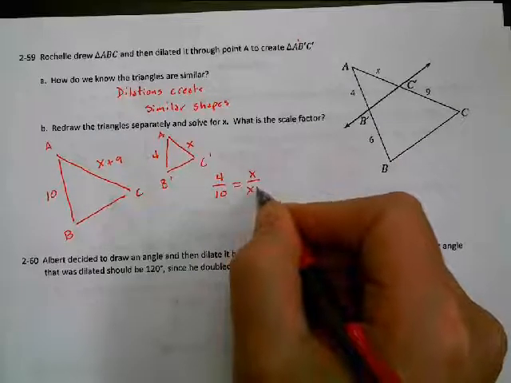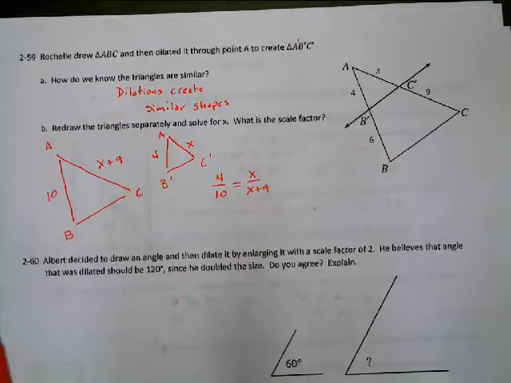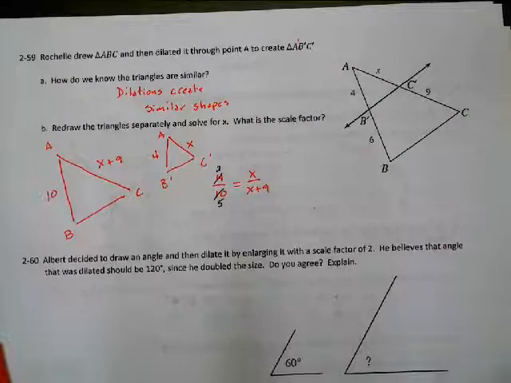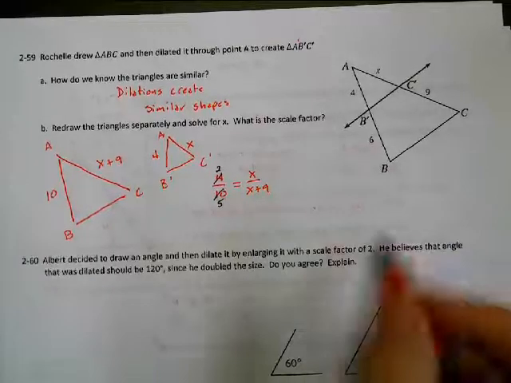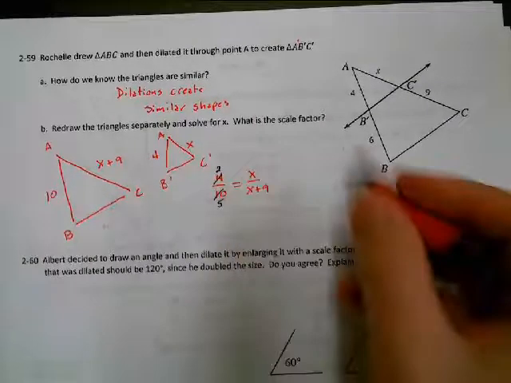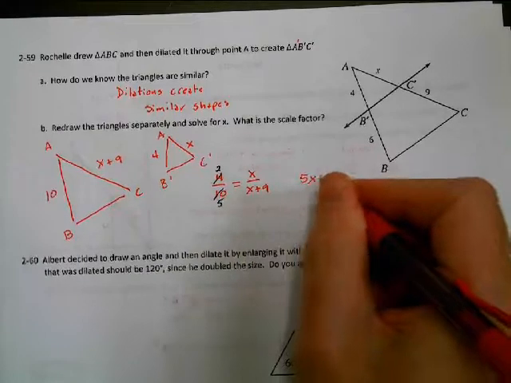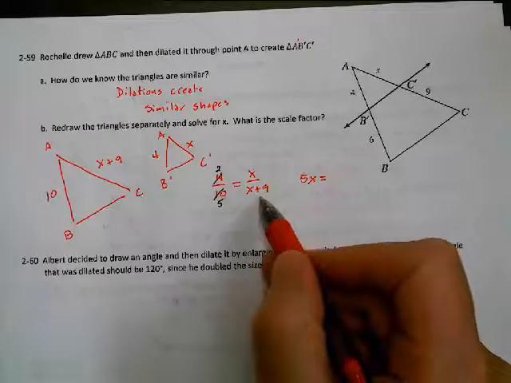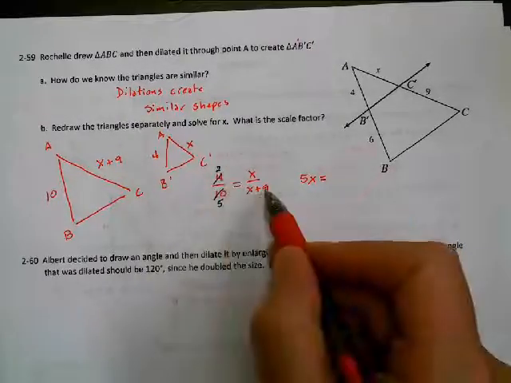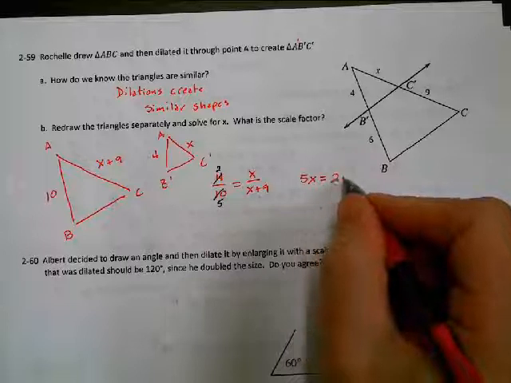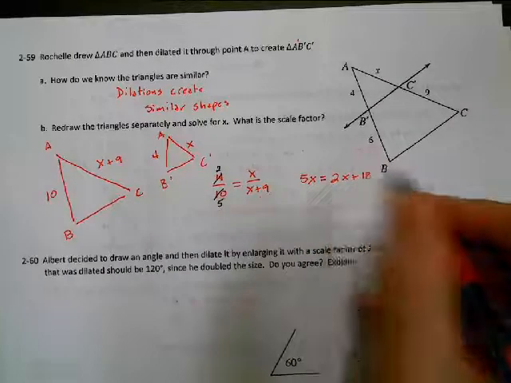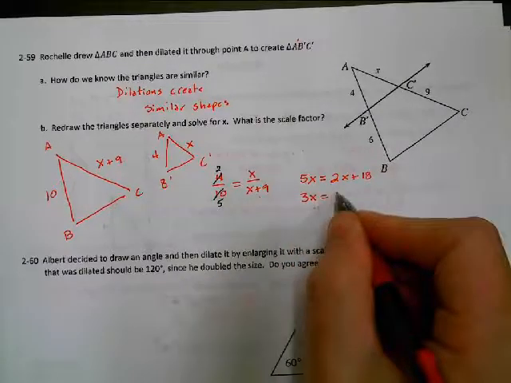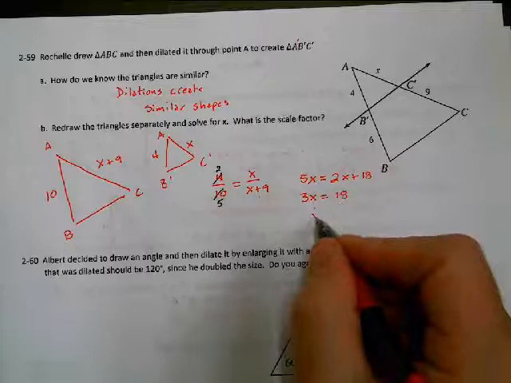I would reduce the 4 and the 10 just because it makes the numbers smaller when I do the rest of my work. Okay, now we use cross products. 5 times x is 5x. All right, be careful here. This is 2 times x plus 9, which means I have to distribute it. So I have to do 2 times x and 2 times 9. So this would be 2x plus 18. I would subtract 2x from both sides and get 3x equals 18. Divide by 3, and I would get x is equal to 6.